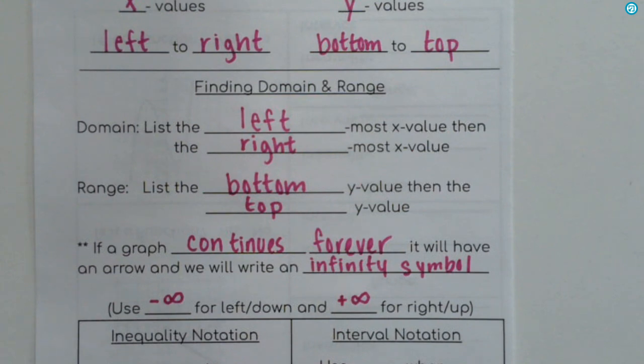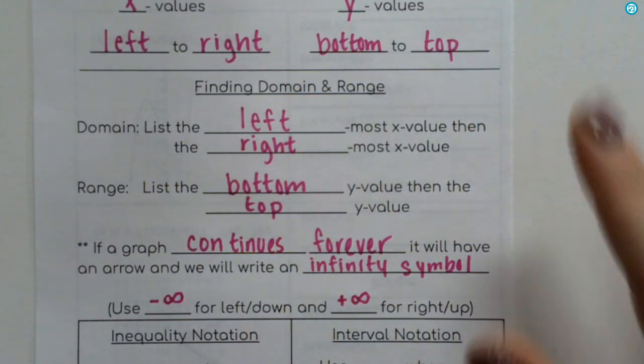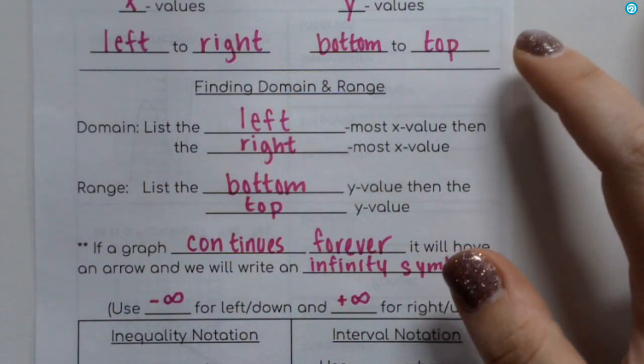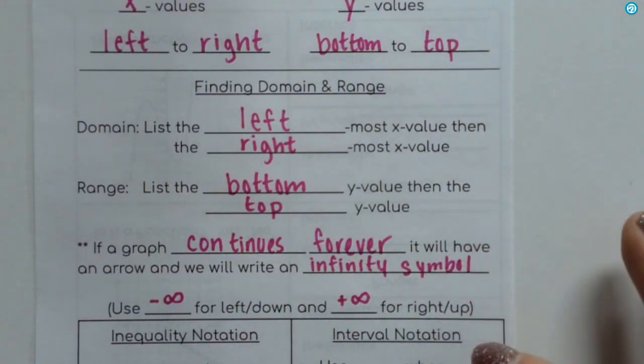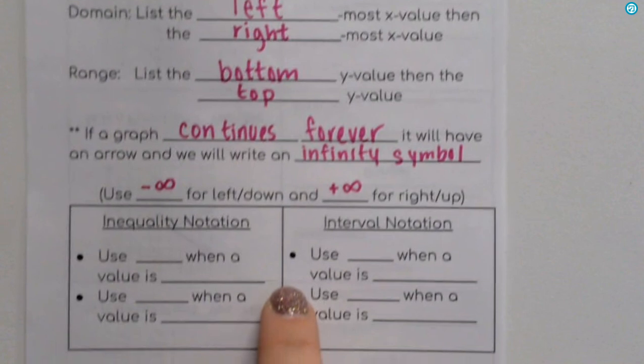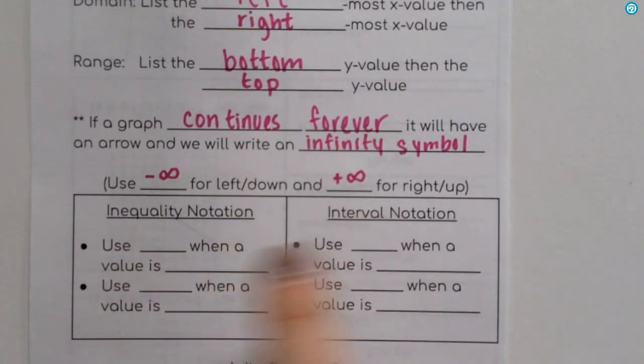Okay, like I said at the beginning, this is where we find the numbers that we're using: left, right, bottom, top. We are going to be writing this in two different notations. So notation just means how we write it. And the reason why we're writing it in two different ways is because in different settings, it makes sense to use different ones. And so I'd rather you know both of them than you only know one and you happen to know the wrong one.